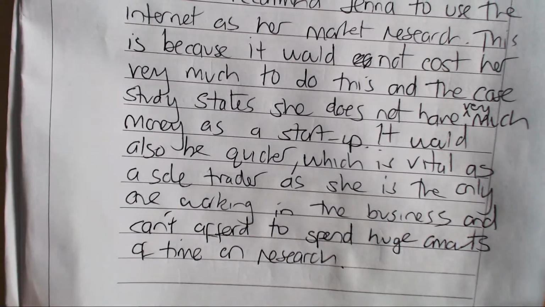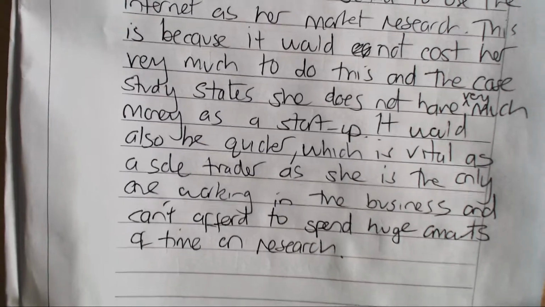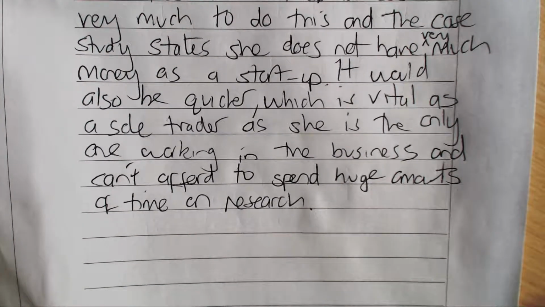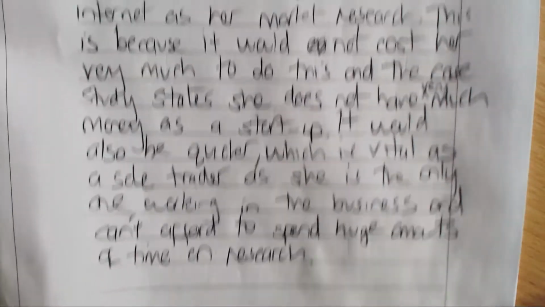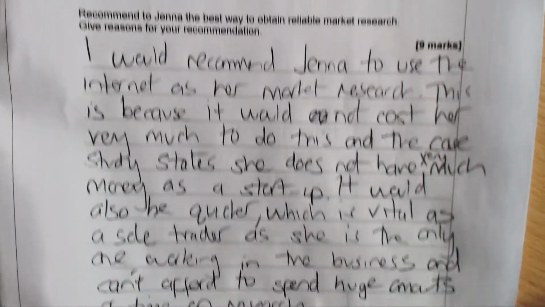So again, in context, I've identified the fact that she's a sole trader and that as a result, she's the only one working in the business, and obviously using the questionnaires would take her a lot of time, time then she can't be used by actually running her business. So there's my two arguments for. So now I need my drawback. And my drawback was, of course, that I didn't think the research would necessarily be that relevant.